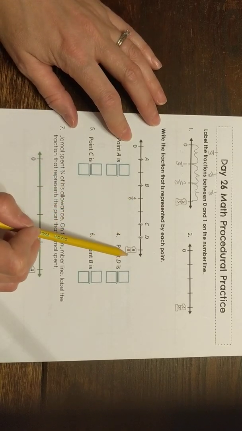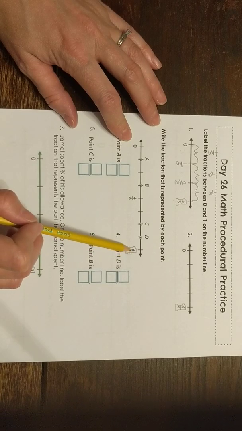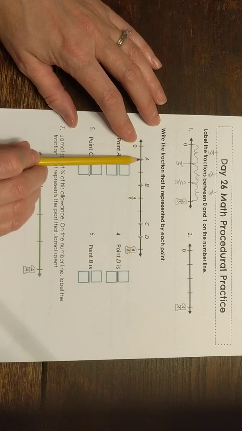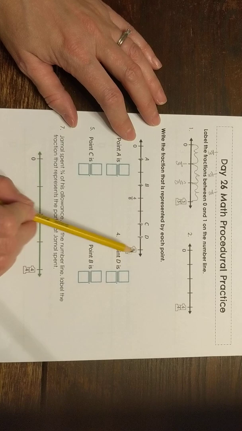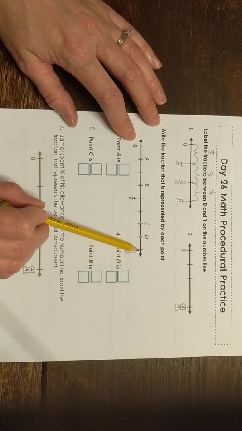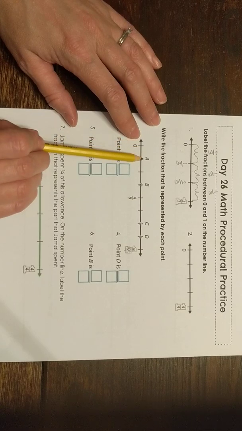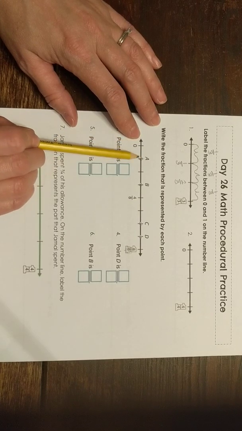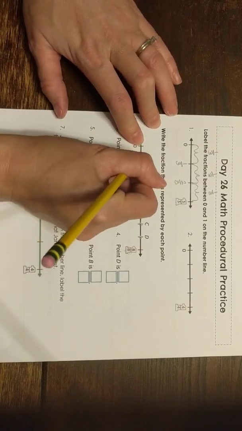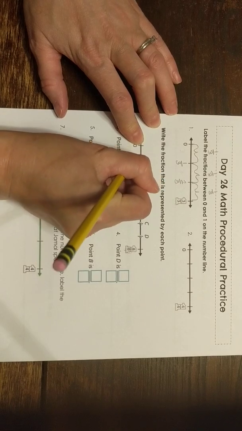I see that denominator is 8 and the numerator is 8. So there are 8 total jumps, and this would be 8 out of 8 because I'm on number 1. So every time I jump, it's out of 8. So this is 1 jump out of 8, so that's 1/8.